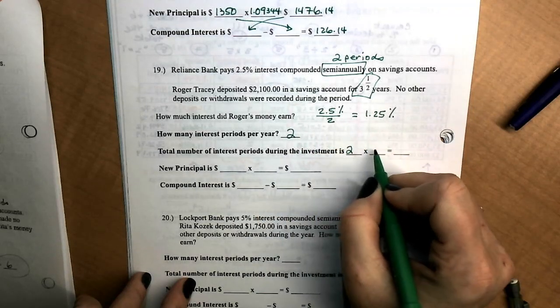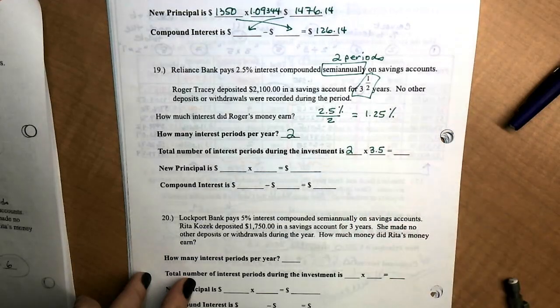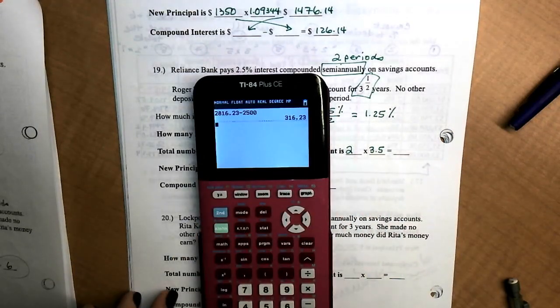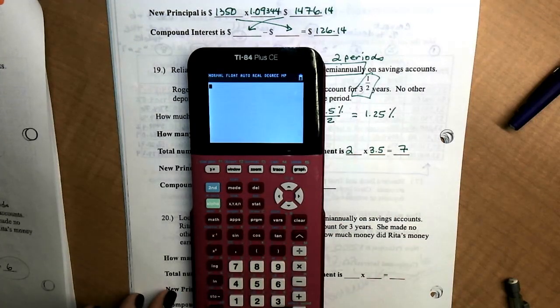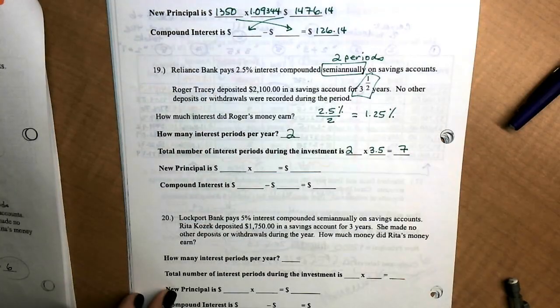So 2 times 3.5 is going to be 7. That's another one you could probably do in your head, but I'm just showing you. Let's say you did 3.5. A lot of you are still asking me how to do this on your calculator. The only way to do a fraction on your calculator is with parentheses. So if you're doing parentheses 3 plus parentheses 1 divided by 2, that's how you represent 3.5. But then you've got to double close that times 2. So you still get 7. But you have to use your parentheses correctly.